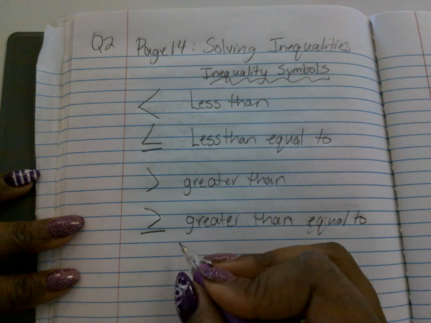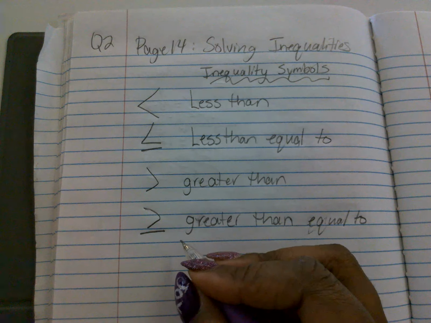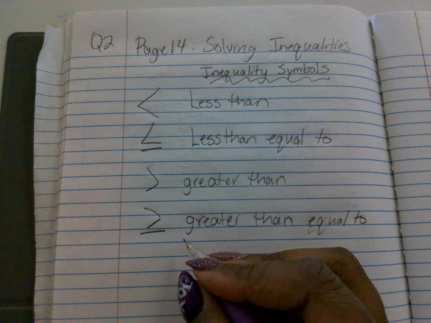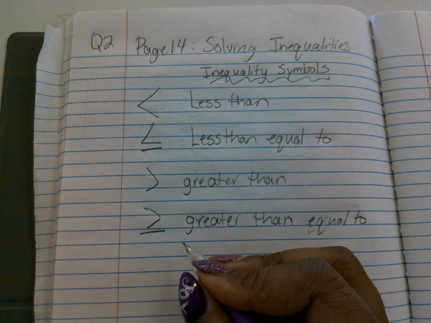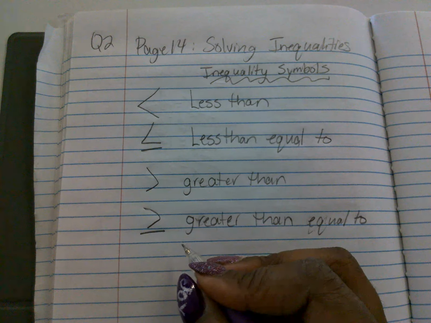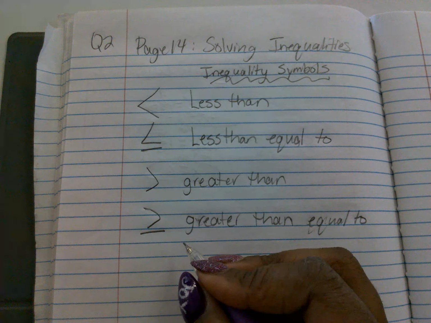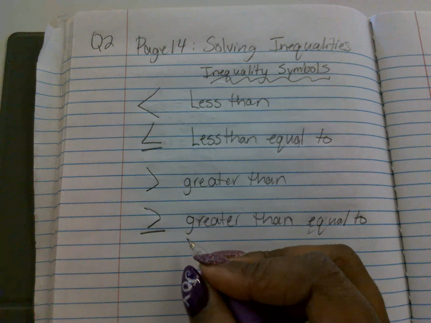The only thing that is going to be different is that if you multiply or divide both sides by a negative number, the inequality is going to flip. That means if it's less than, it's going to be greater than. If it's greater than, it's going to be less than. If it's less than or equal to, then it's going to be greater than or equal to, and vice versa. Only when you multiply and divide both sides by a negative number.